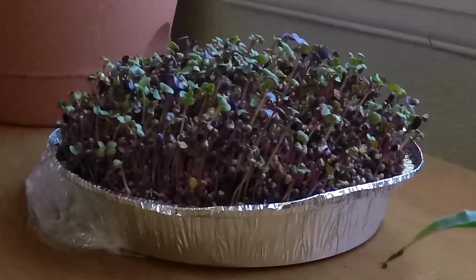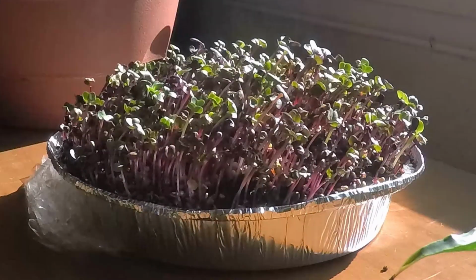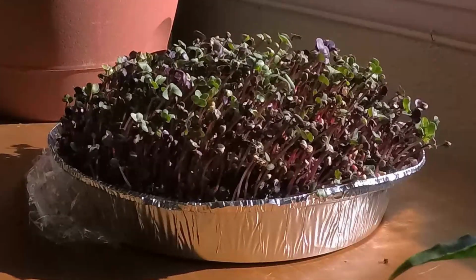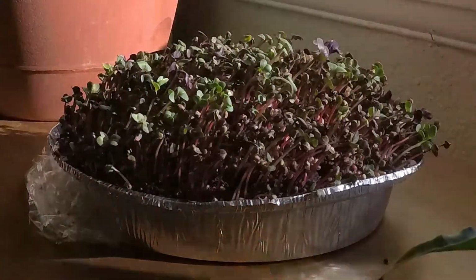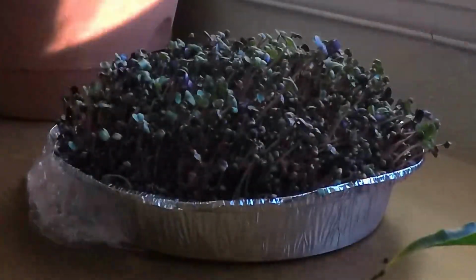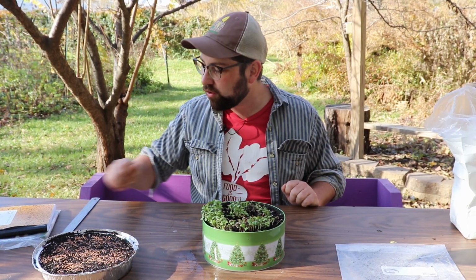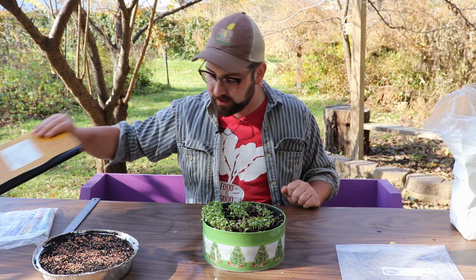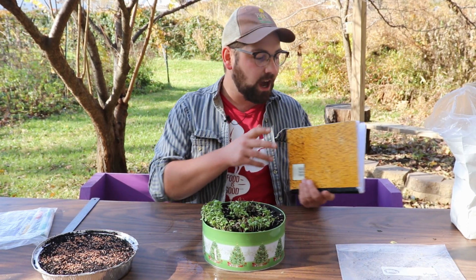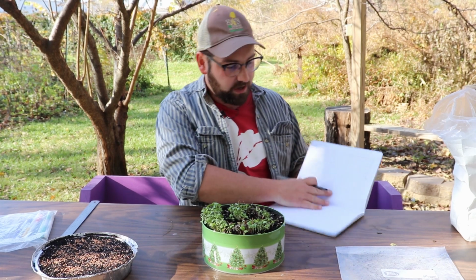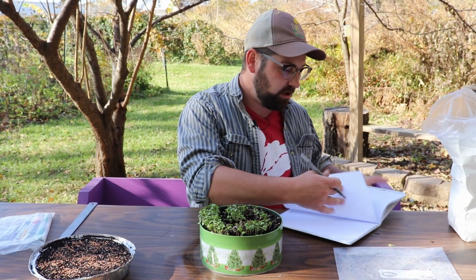But we don't just want to plant them and forget about them, right? We want to keep our eye on them. We want to make sure that they are doing all right. So what I'm going to ask you to do is to make some observations in your science notebook. I'd like you to make an entry in your science notebook, and we are going to take a daily observation for these microgreens. So I'm going to go ahead and start a new entry in my science notebook here.